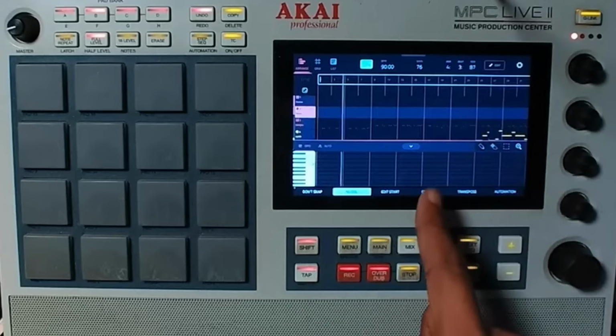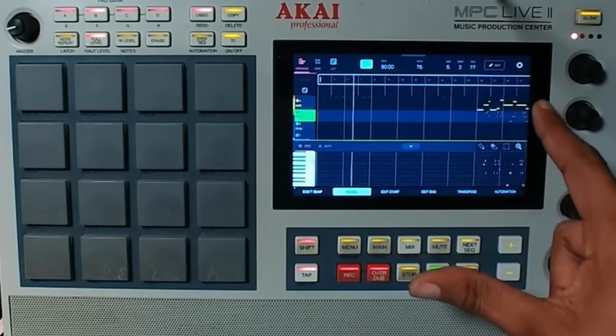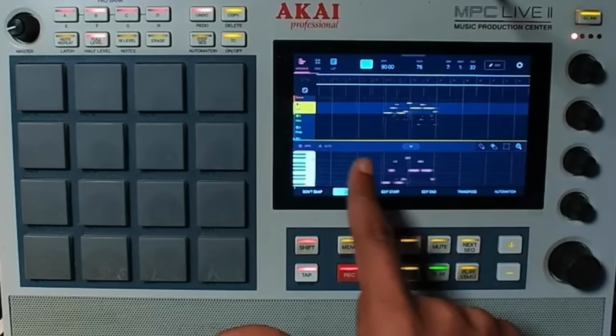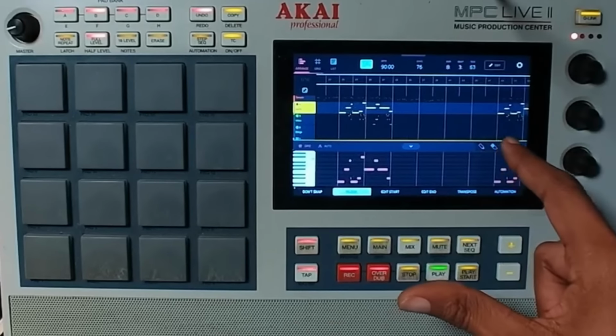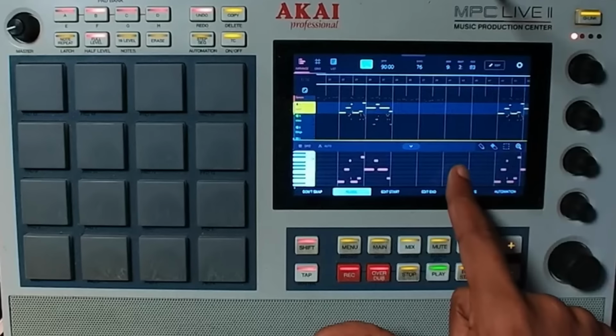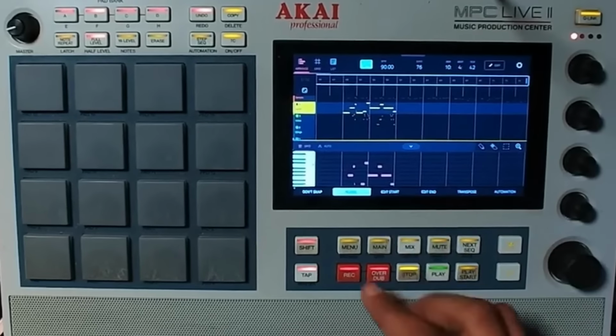And by the way, when you tap on the screen, you see all your files and stuff like that too, and you can erase everything right here. You can use the pencil, draw it in, eraser, and it's playing an old beat. So let's go to another one.